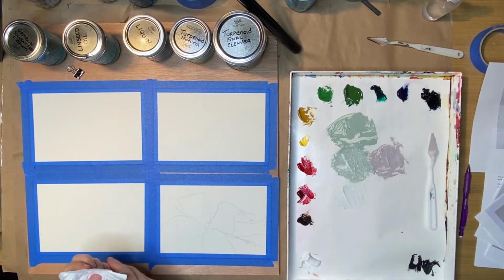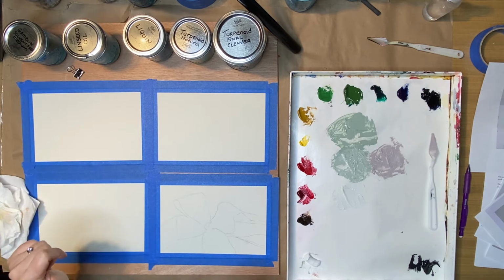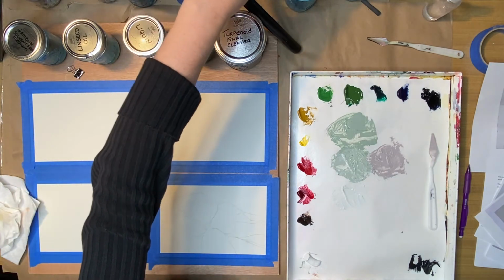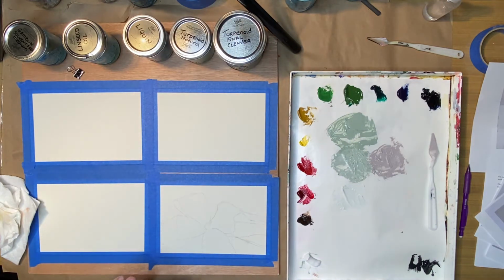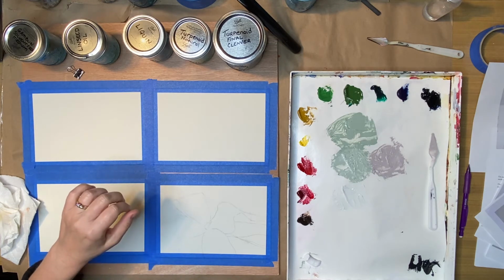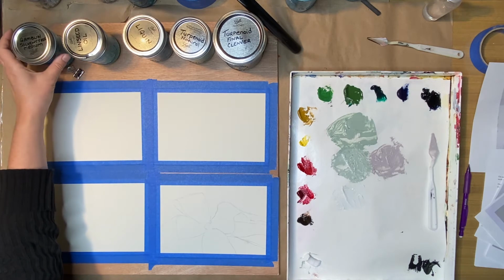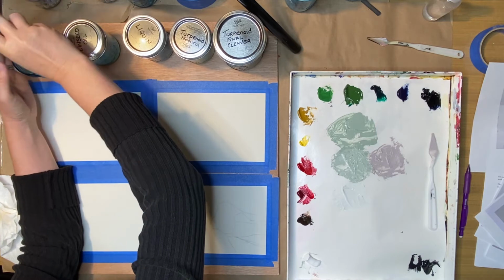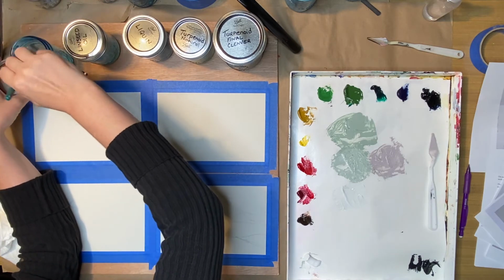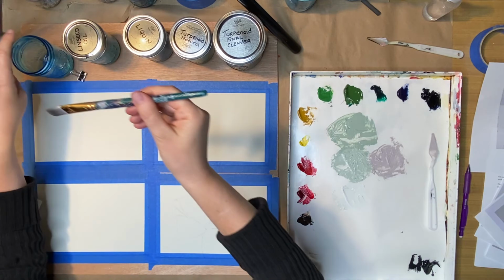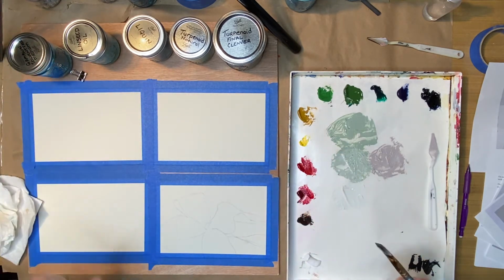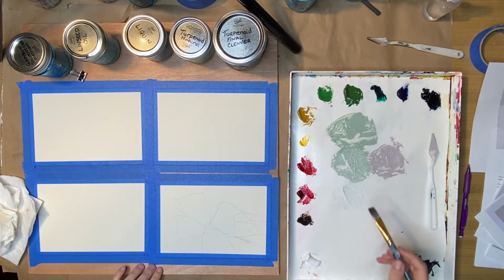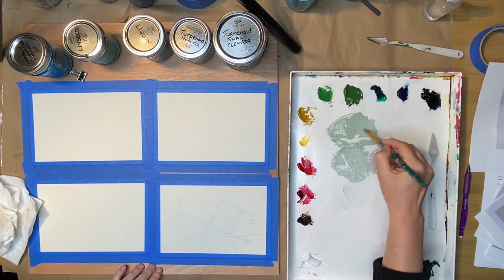Okay, so I think I'm ready to paint it. I'm just going to use a synthetic flat brush and try to maybe paint out the negative space. I'm going to start with a little bit of the solvent-free medium just to wet my brush a little. And I think I'm going to start with a darker one.